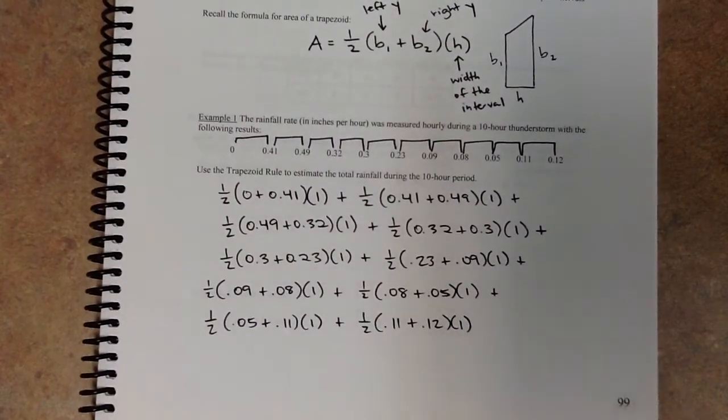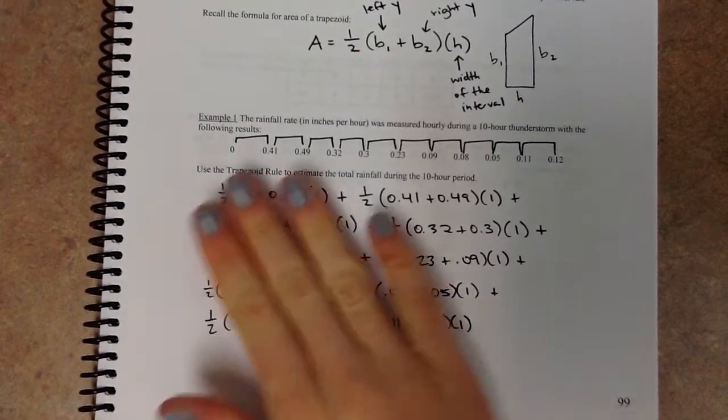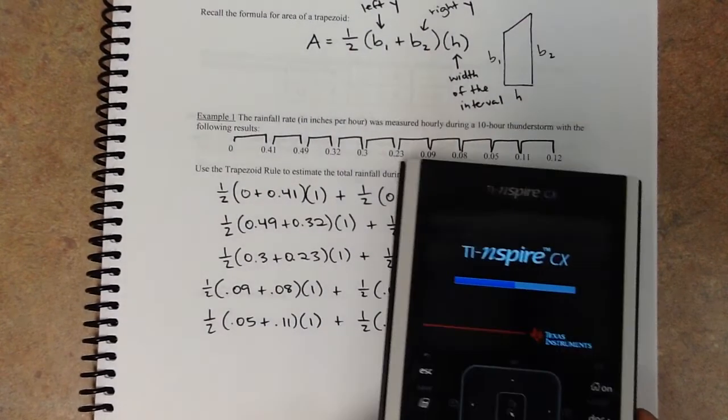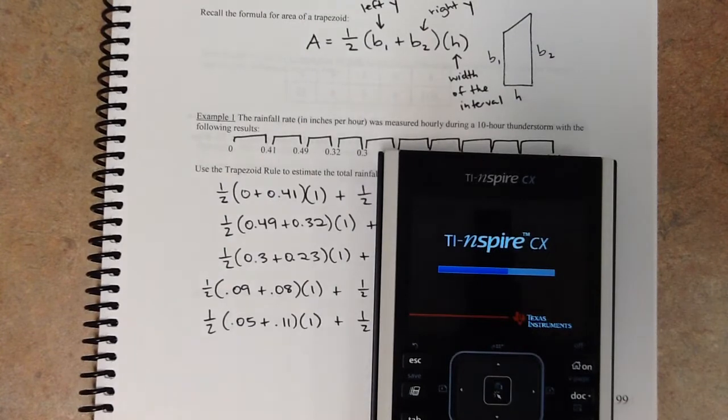Whenever these pop up on the AP test, I promise you they will tell you that you have to show all of your work. Okay, so all of that has to be all written out perfectly. So let's sum these all together. Of course, my calculator is not loading. I might just pull my phone out. Oh, good, operating system. Yep, gonna pull my phone out.